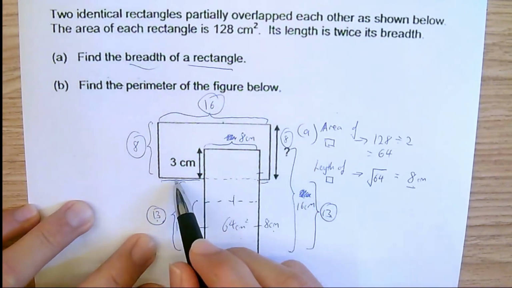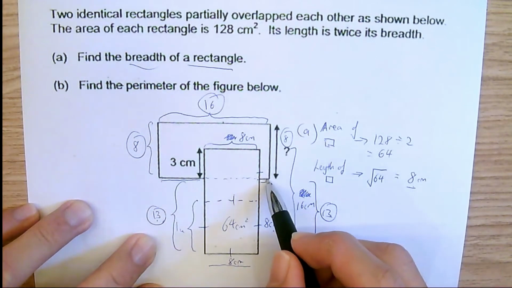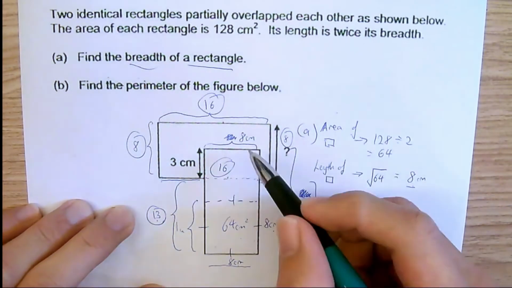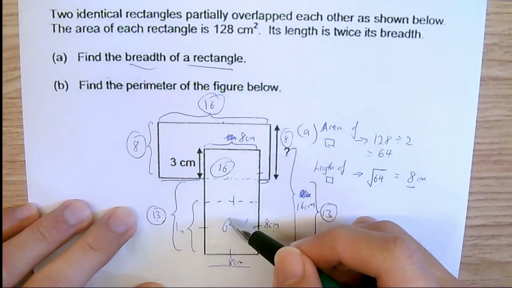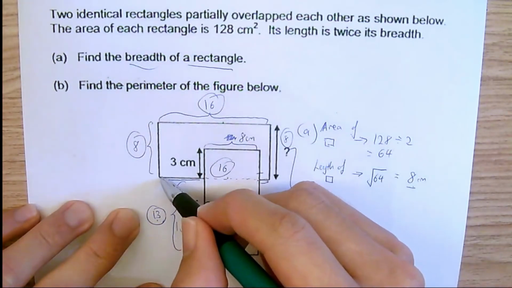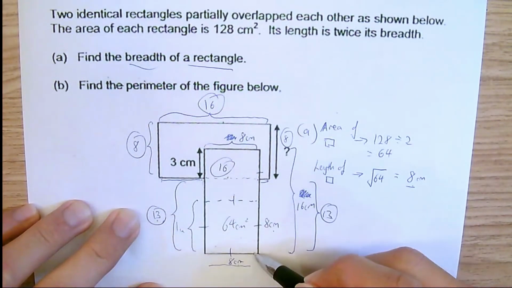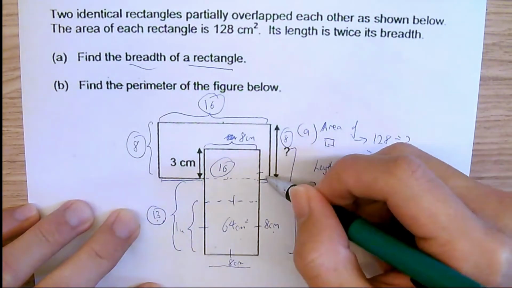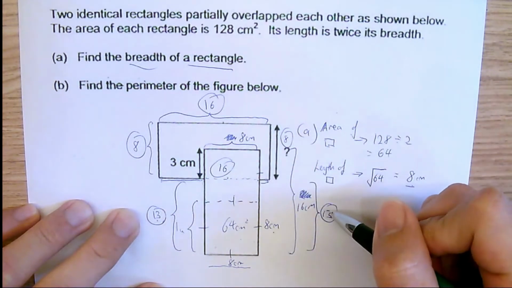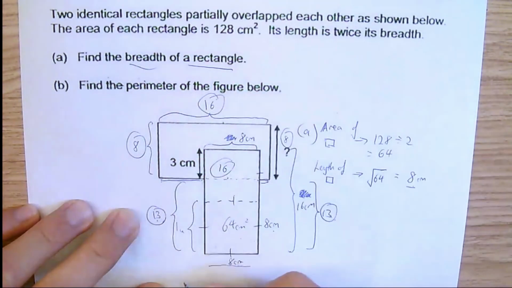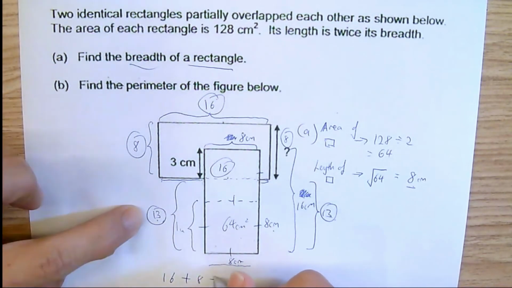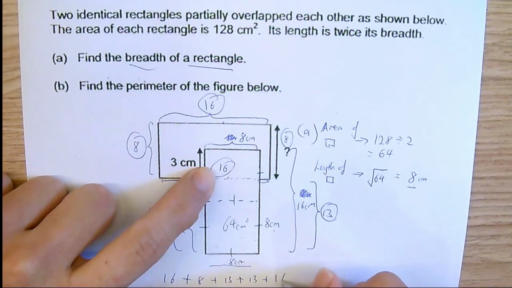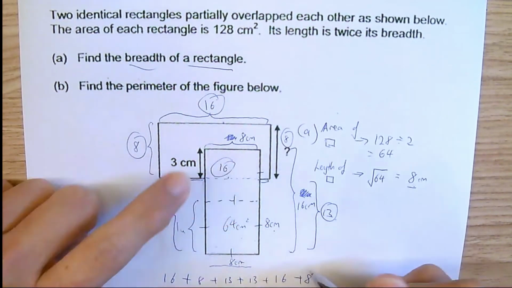So instead of individually finding out what is this, and what is this, and what is this, I can just add them all up together, and it will be 16 cm. So after you have labeled all of them, go and double confirm. Do you have all the lengths that you require? I have this, this, this, this, this, and this. This one will be 13, and then I have this, and then this. Now let's add them all up together. So I have 16 plus 8 plus 13 plus 13, plus 16 plus 8. That will give me the full answer.